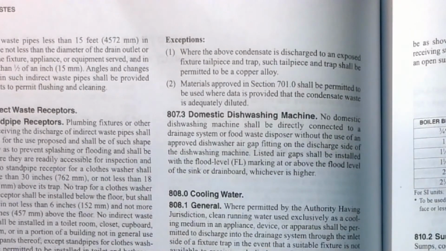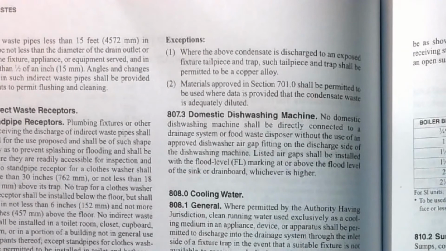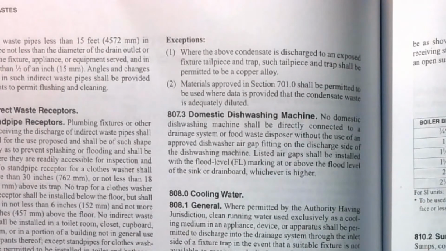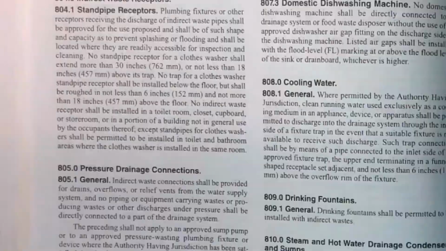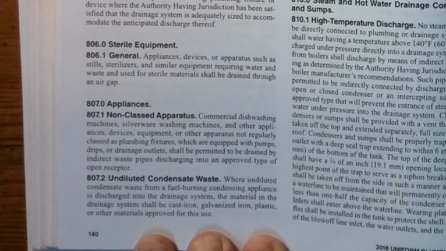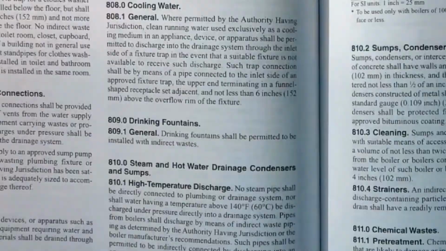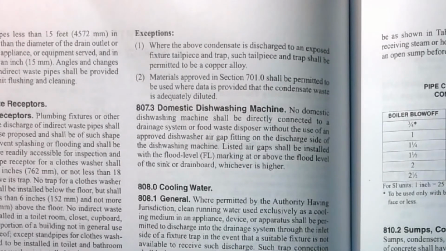Exceptions. Where the above condensate is discharged to an exposed fixture tailpiece and trap, such tailpiece and trap shall be permitted to be a copper alloy because it's exposed and you can take a look at it and replace it if you have to. And then materials approved in section 701 shall be permitted to be used where data is provided that the condensate waste is adequately diluted. So you're looking at adequate dilution as opposed to the code section which starts off as undiluted condensate waste. But if you dilute it, it kind of gets rid of that concentrate of acidity, because that's pretty much what it is. It's an acidic condensate.